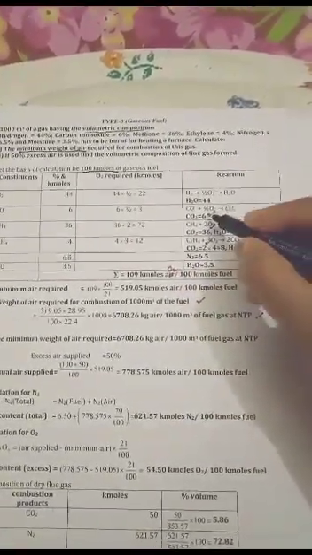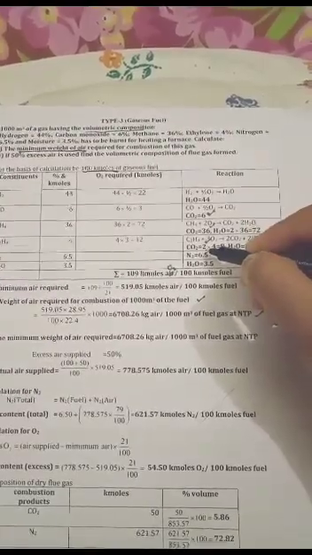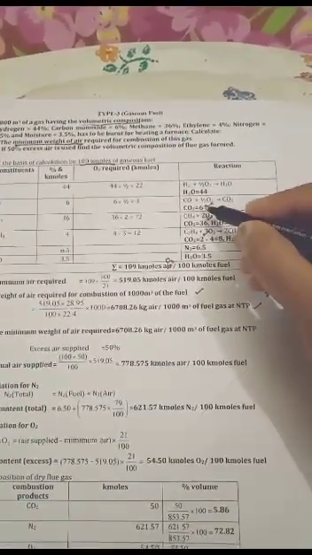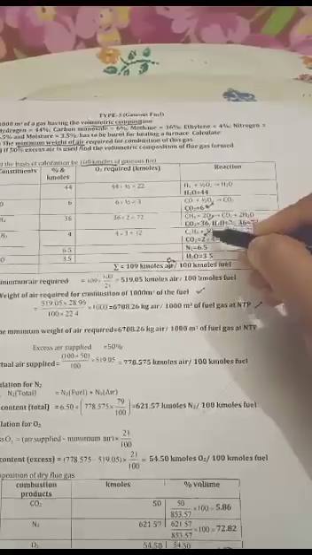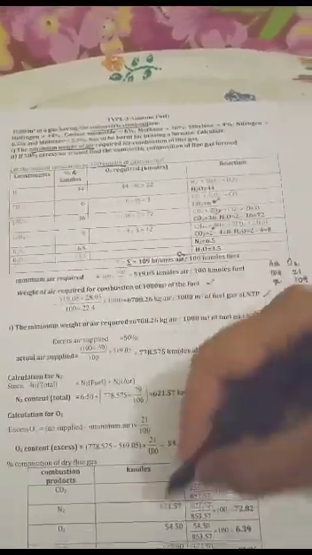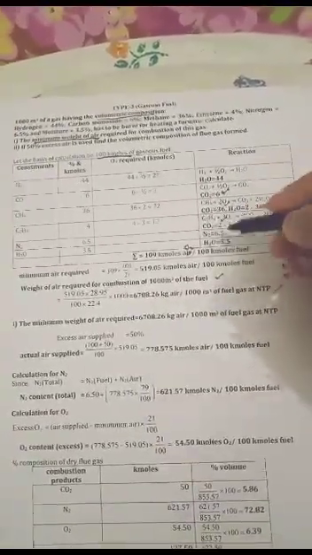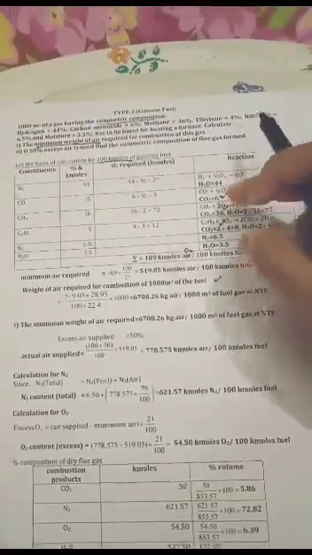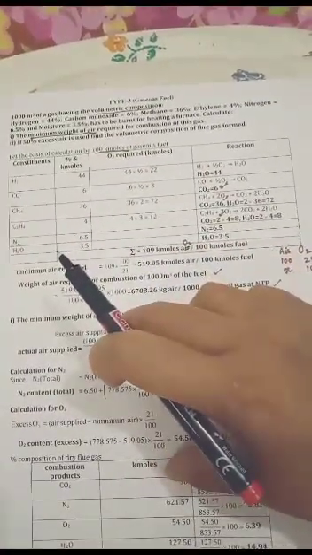So we are adding up all this carbon dioxide. Here we have 36 plus 36 plus 2, that is 50, and we put the total amount of carbon dioxide formed in table 1 into table 2.